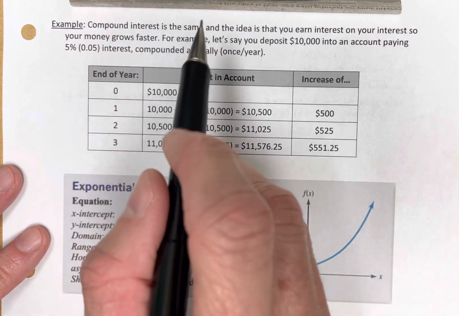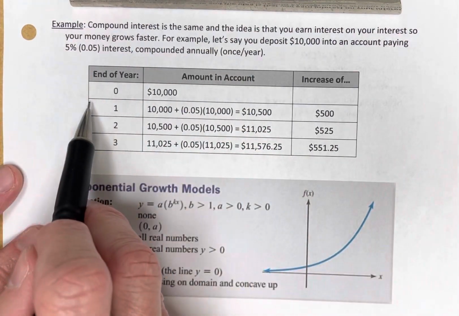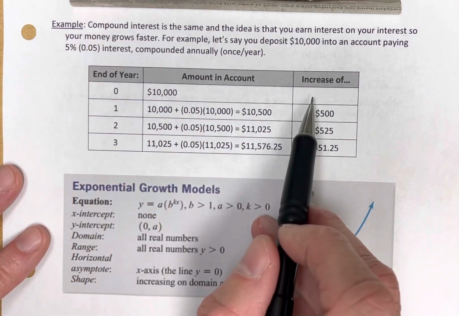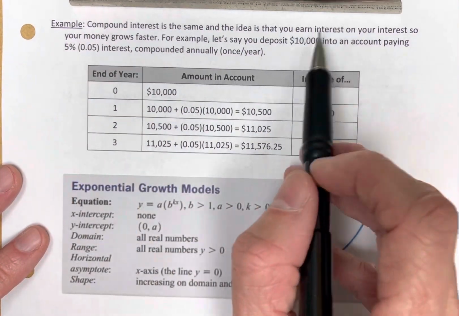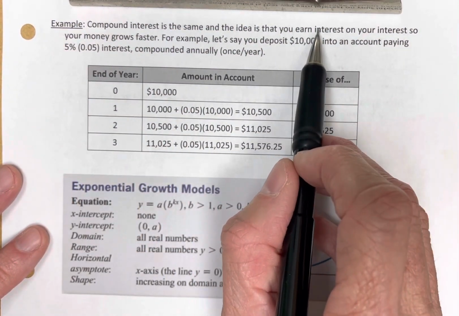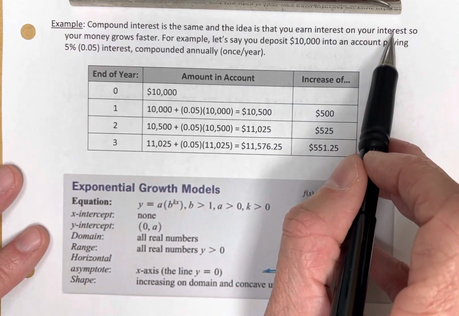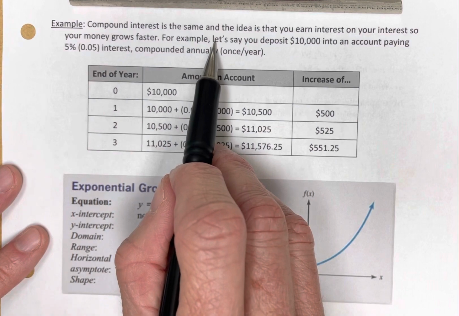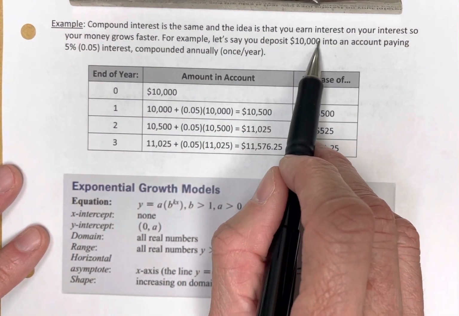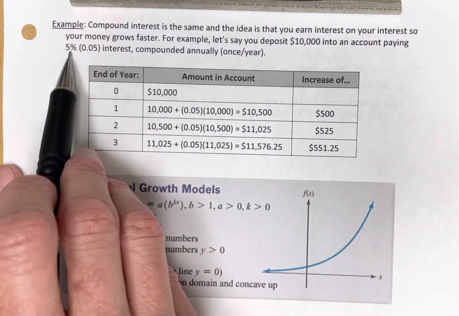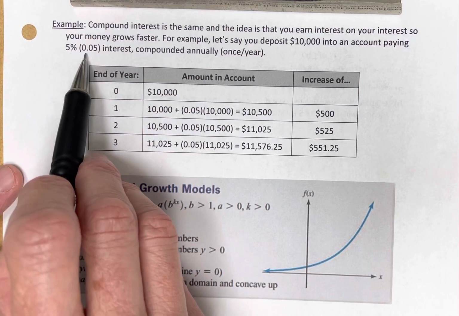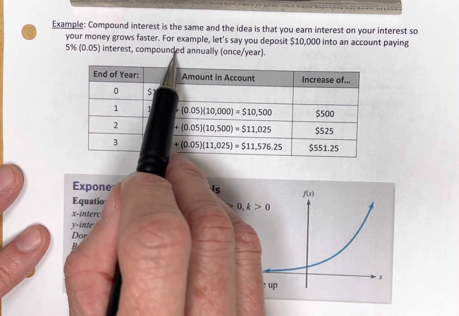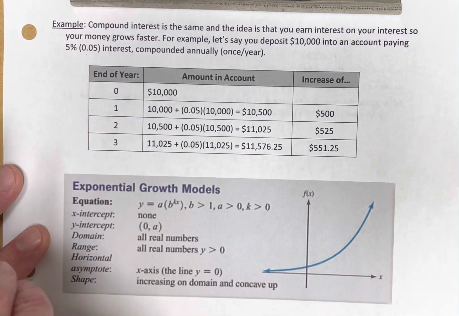You add interest onto the new balance, add interest, get a new balance, etc. In that you earn interest on your interest, so your money grows faster. For example, deposit $10,000 into an account paying 5%, as a decimal 0.05, interest, and we're going to compound it annually, which means once per year.